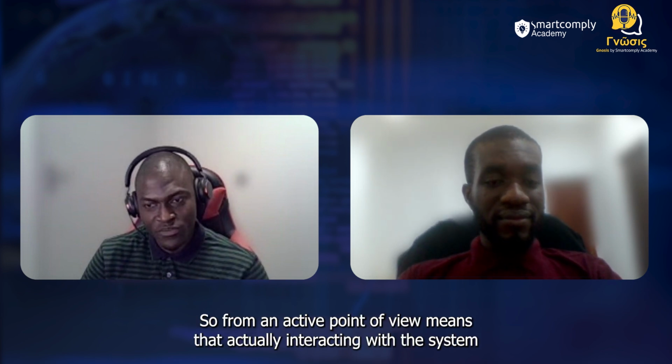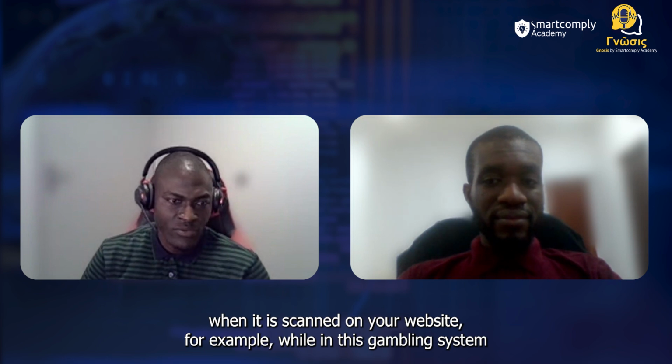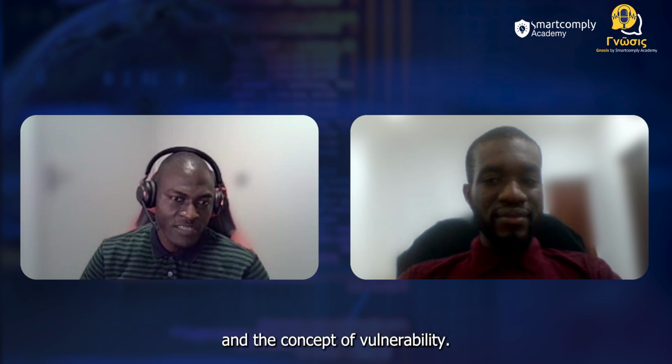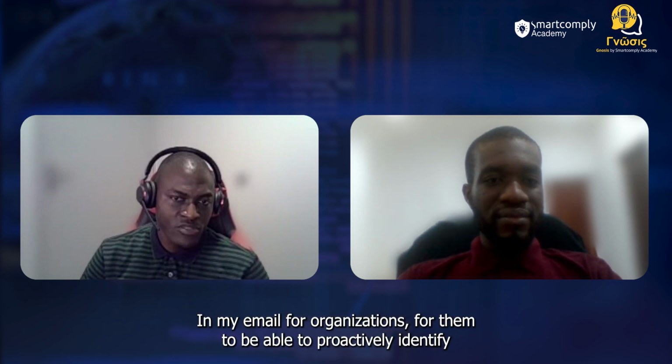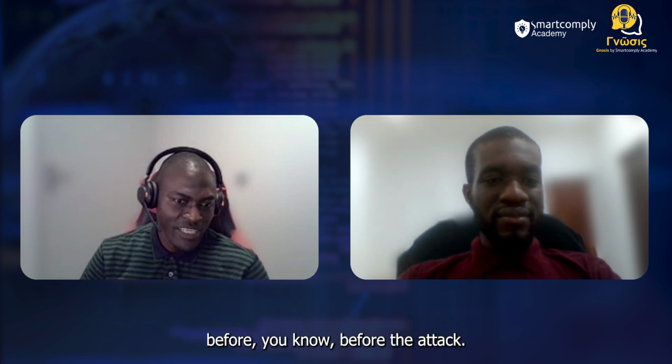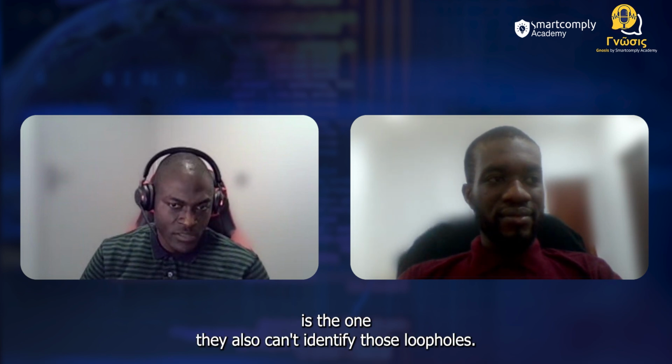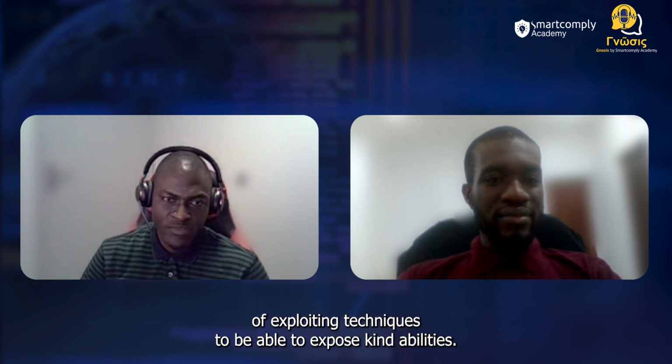Active means they're actually interacting with your system, running a scan on your web server, for example, or running a scan on your system to be able to identify vulnerabilities. And the concept of vulnerability management for organizations is for them to be able to proactively identify those vulnerabilities and mitigate them before the attacker does. So the way they do it, like I said, is they run scans, they identify those loopholes, and then they start trying to use a lot of exploiting techniques to be able to exploit those vulnerabilities.